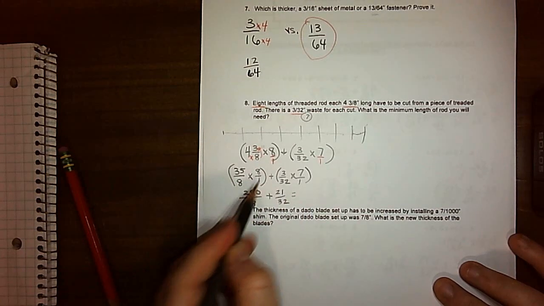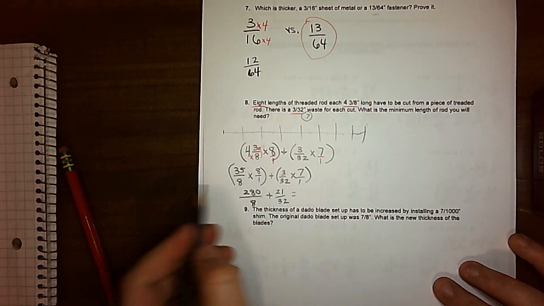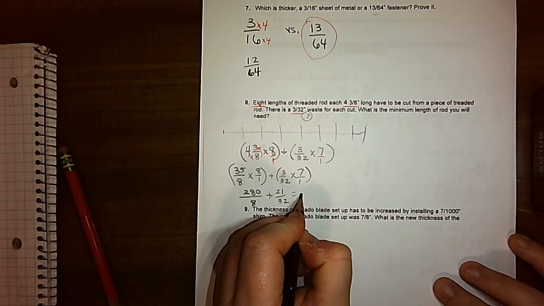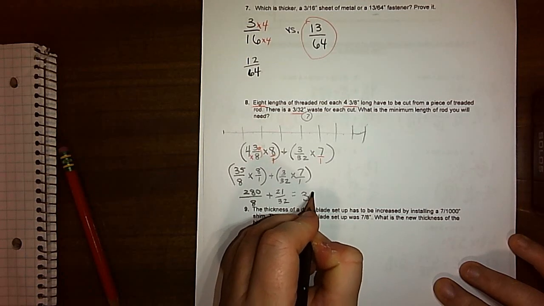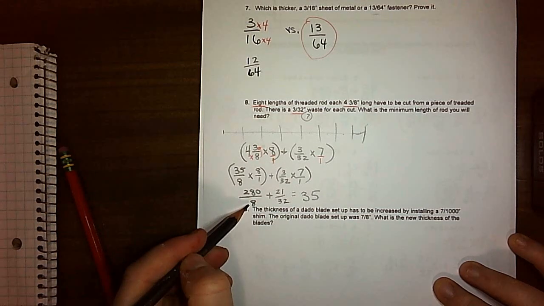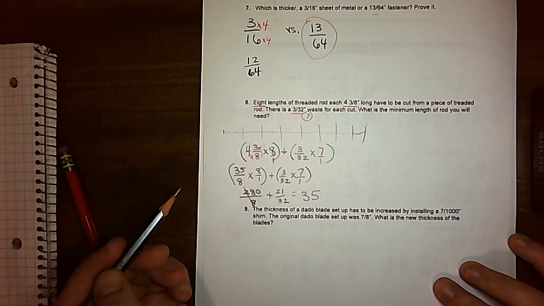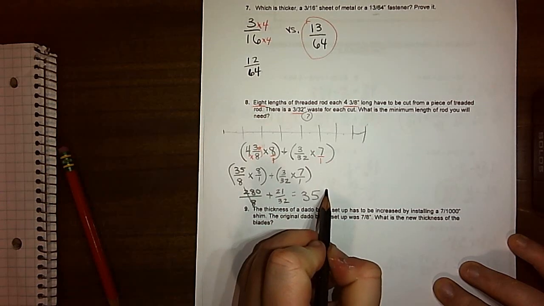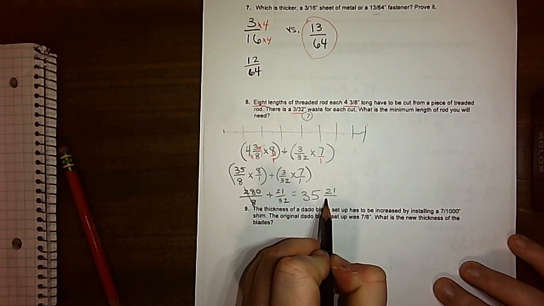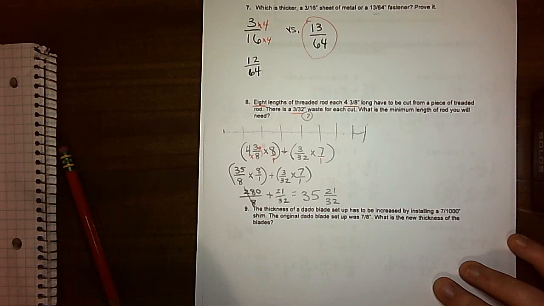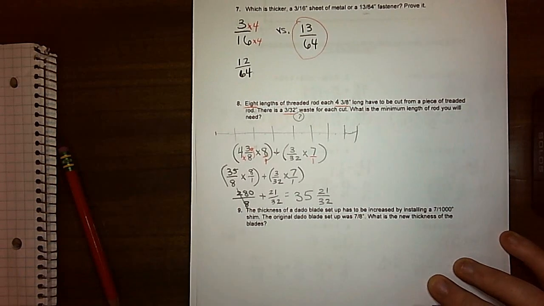I could do the whole rigmarole, but it goes in 35 whole times. So basically I got rid of that, and that would be our answer.